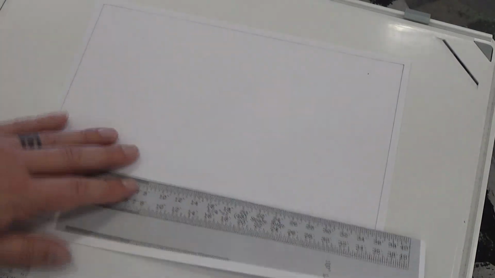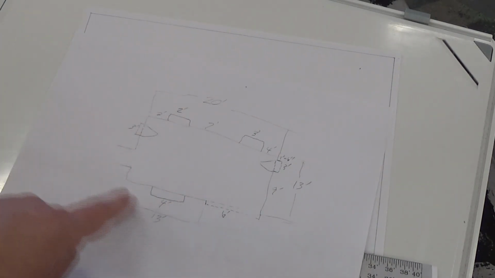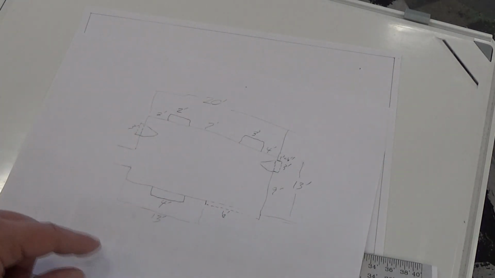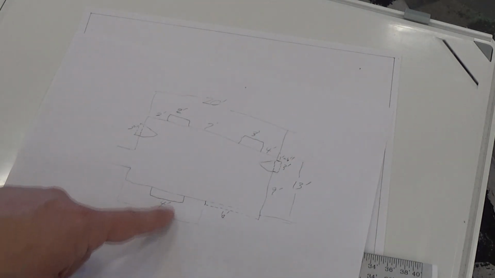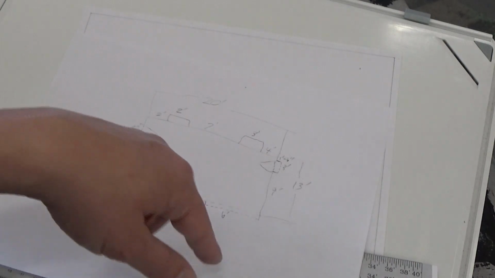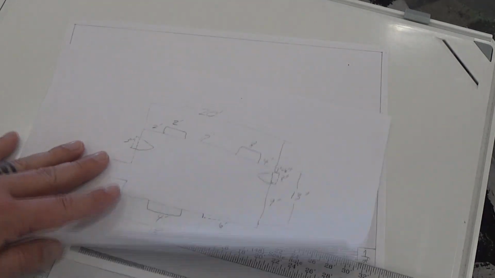So for my example, looking at my sketch reference, for the most part I need a box that's 20 by 13, give or take.